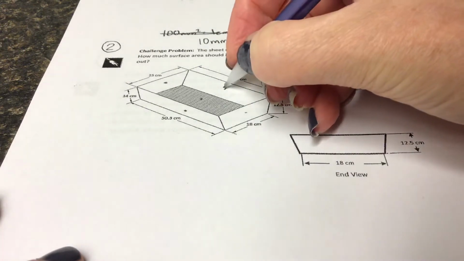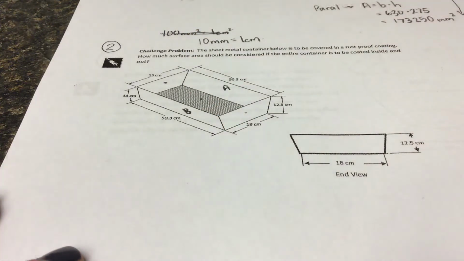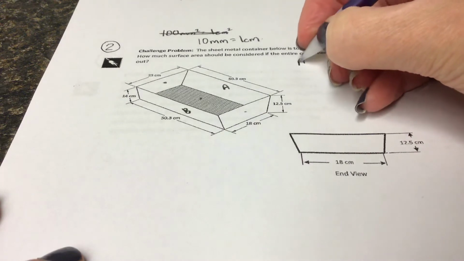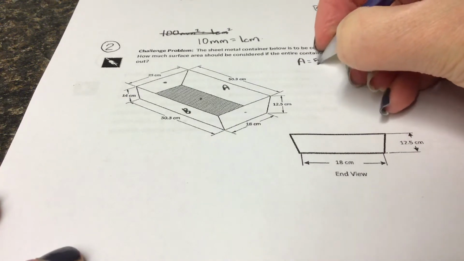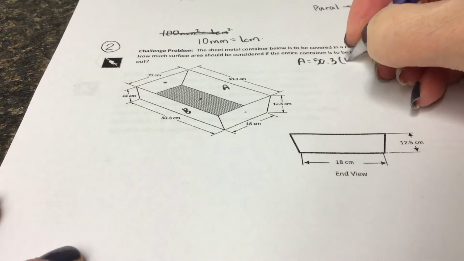So if we start with these two sides, they are exactly the same. They are rectangles. So we could do 50.3 times 12.5.